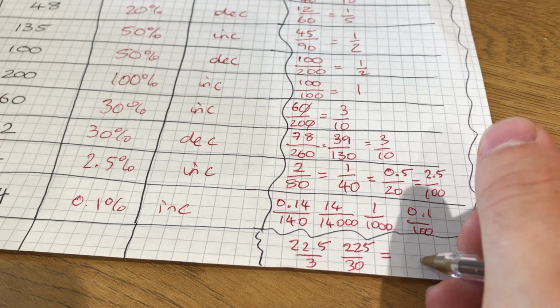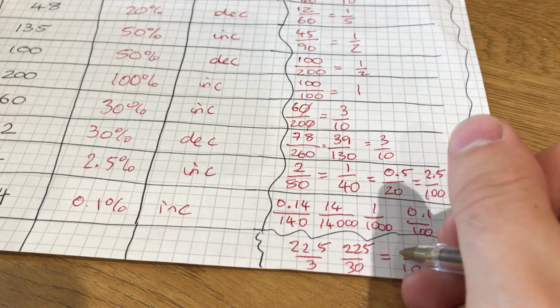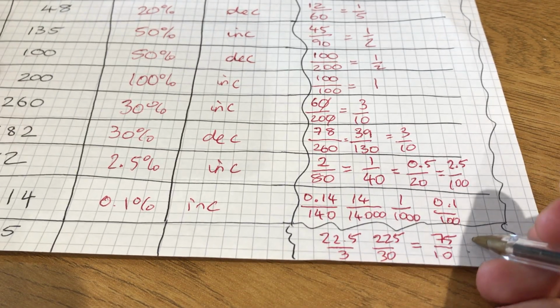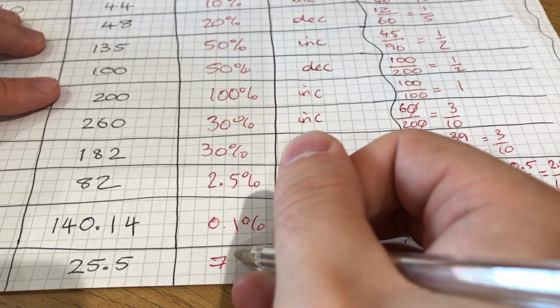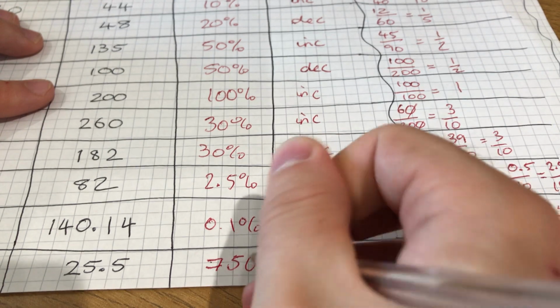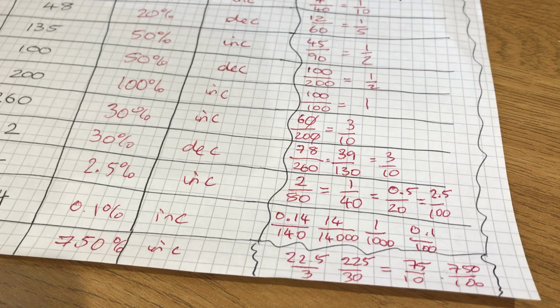Then if we divide both those by 3, on the bottom, nice and easy, 10. And on the top, 75. 75 over 10 is 750 over 100. So that's a 150% increase. Okay? See you later.